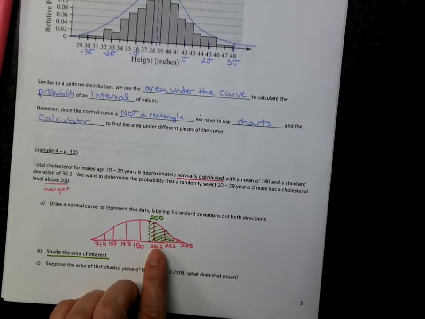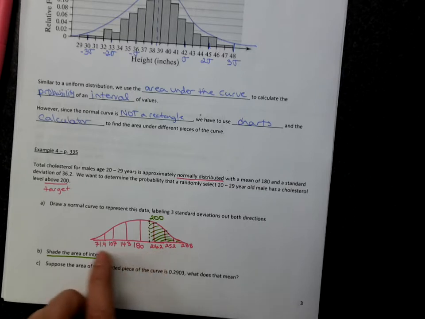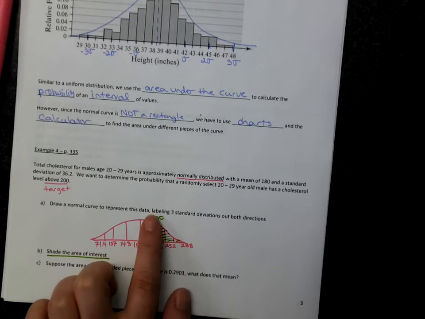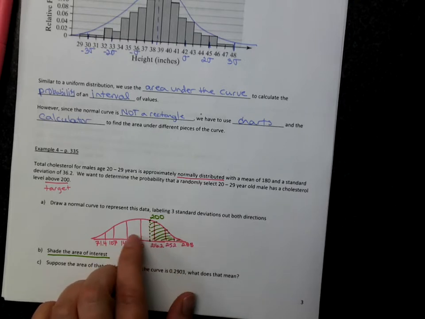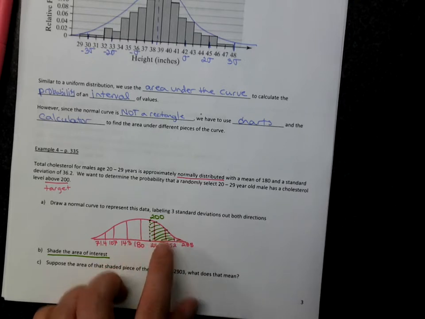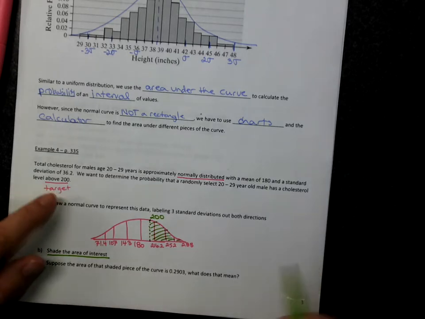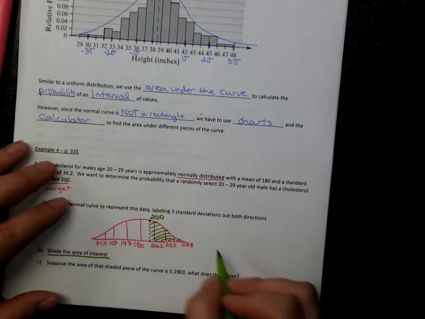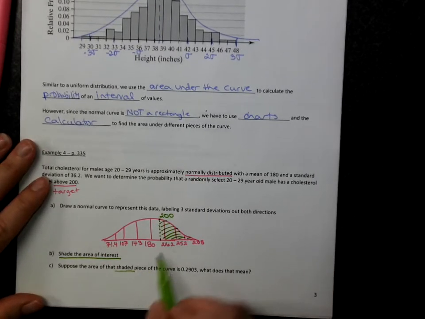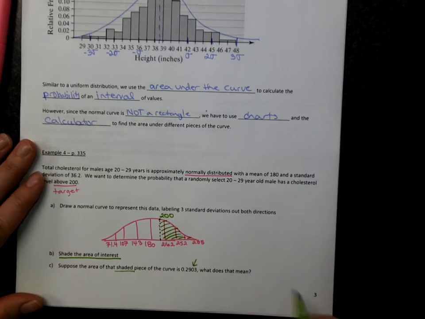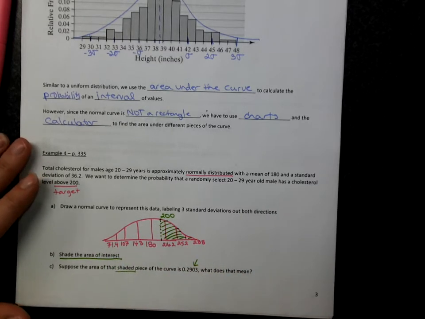So again, on your homework problems, on your test problems, you want to draw your curve a little bigger than I did so you have plenty of space. Mark your target value, and if you're shading to the left or to the right of that mark. So above 200 would be to the right of 200. And it says suppose the area of that shaded piece, so the part we just shaded, is 0.2903. Remember, the whole curve adds to 1, so this is 0.2903.